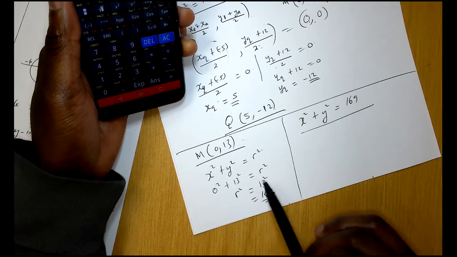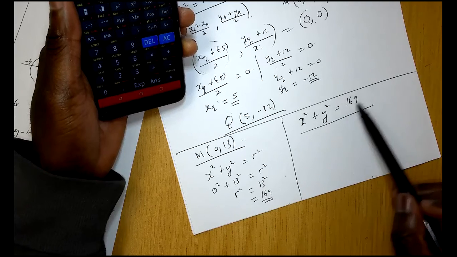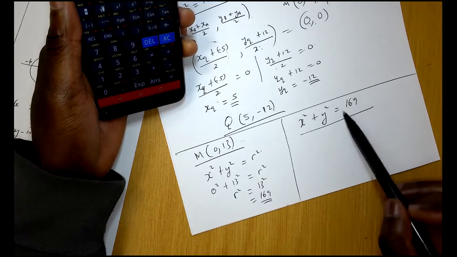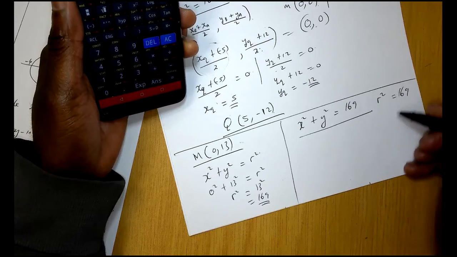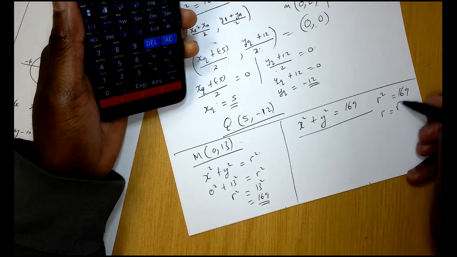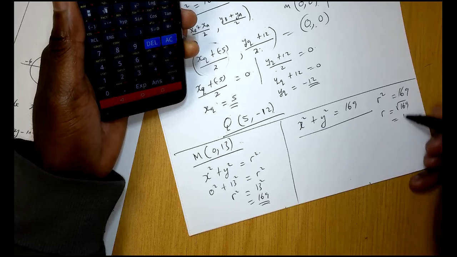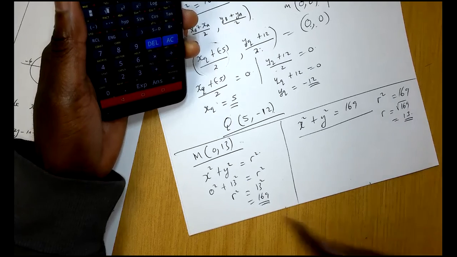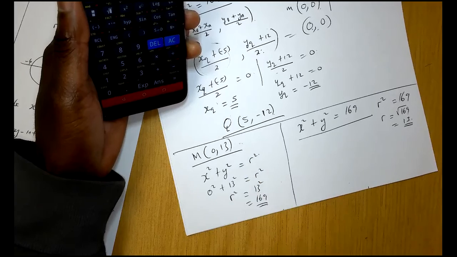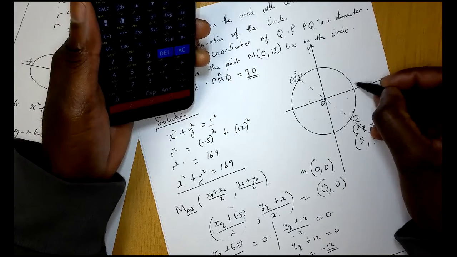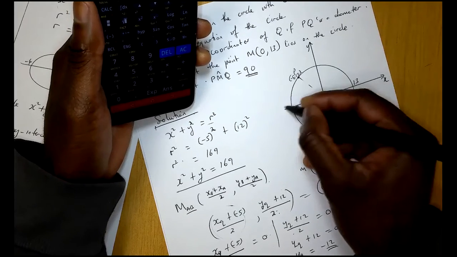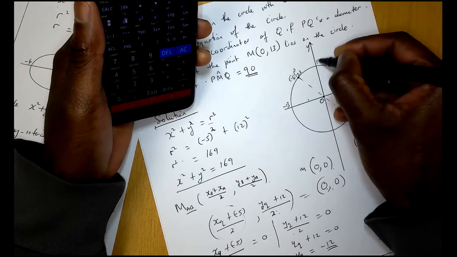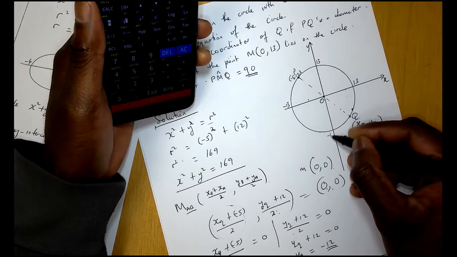If r squared is equal to 169, r is going to be the root of 169, which gives us 13. So this is the 13 that we're dealing with here. It means that our circle touches 13 and negative 13.